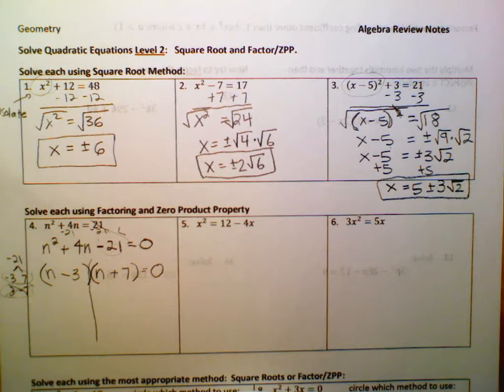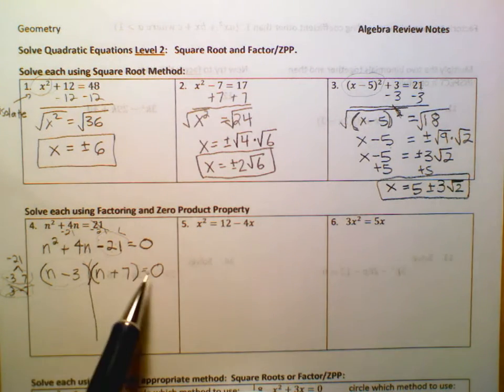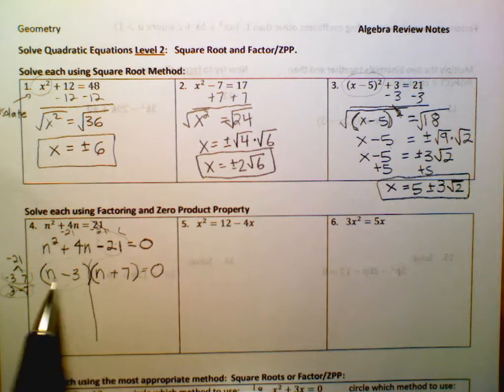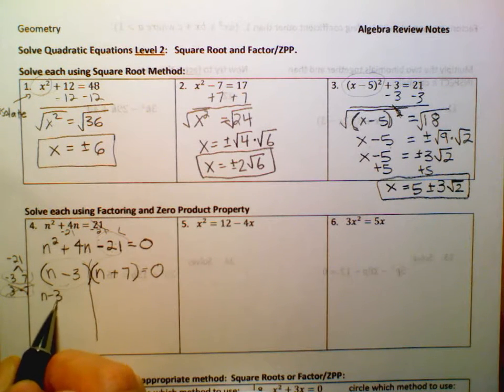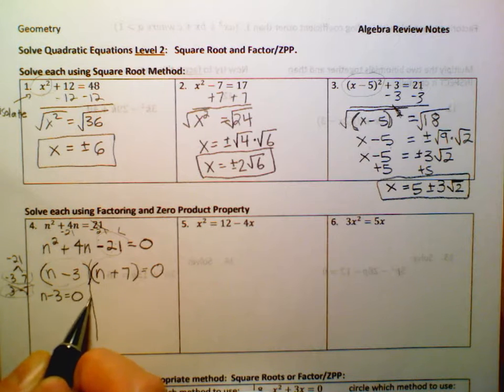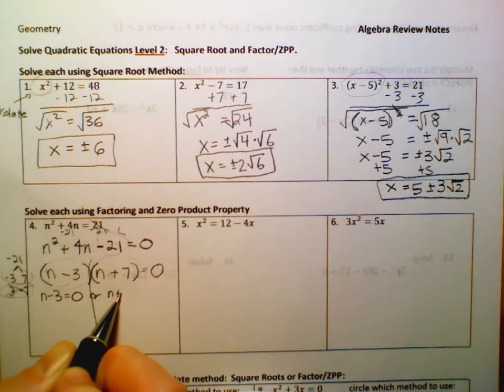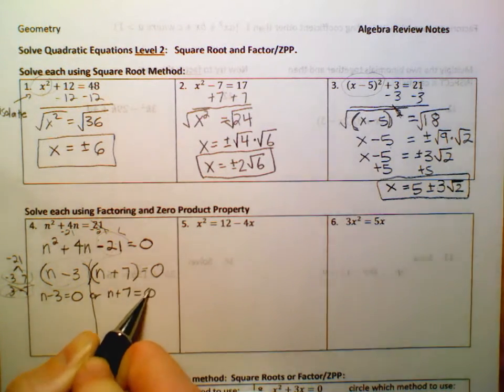And zero product property is where we say, hey, look, this number n minus 3 times that number n plus 7, they're getting multiplied, and their answer is 0. So I know the n minus 3 number has to equal 0, or the n plus 7 number has to equal 0.